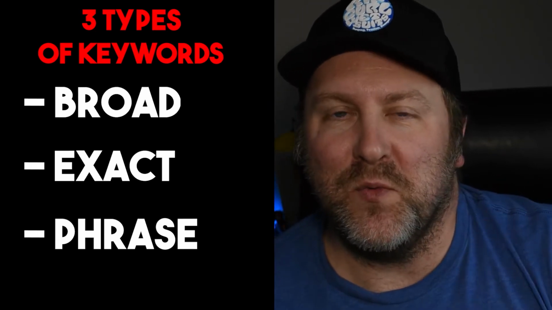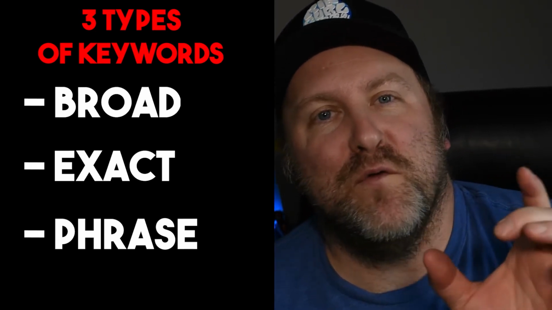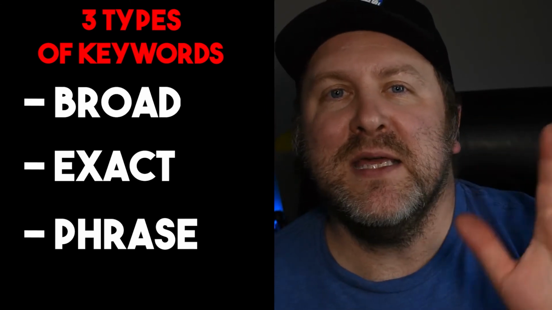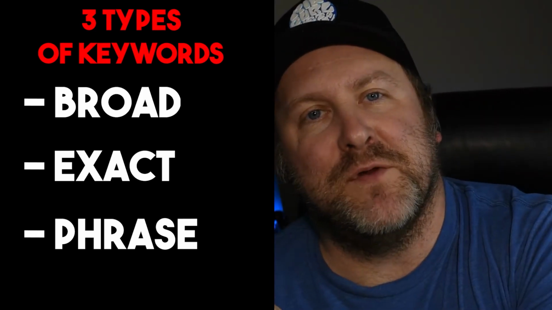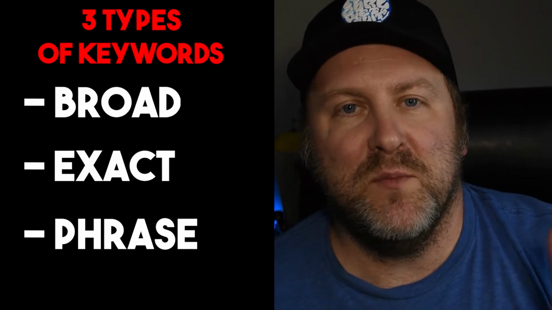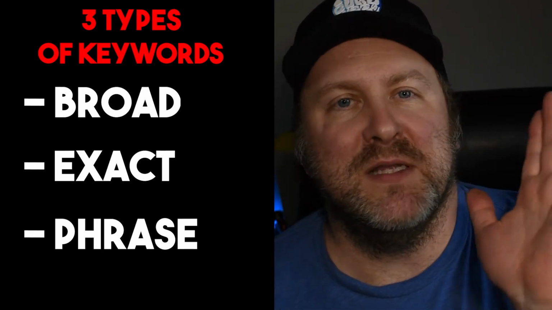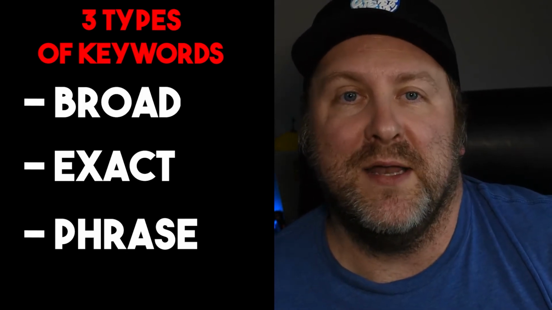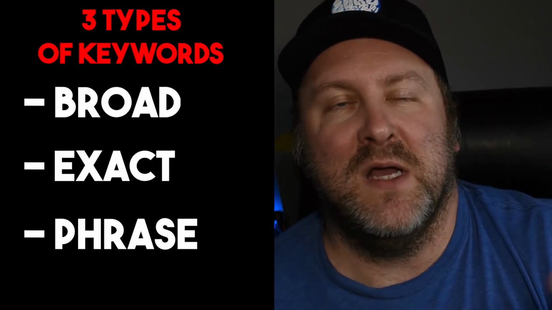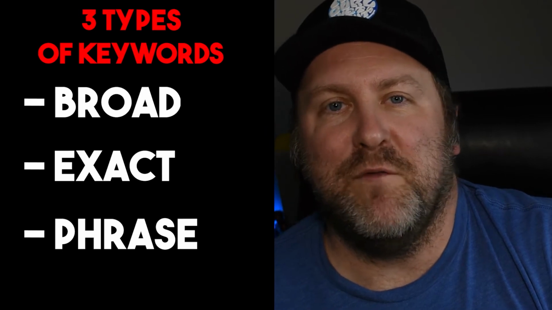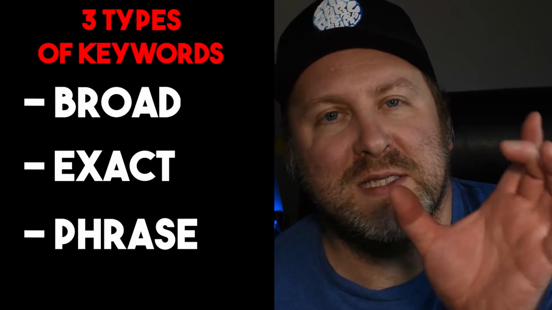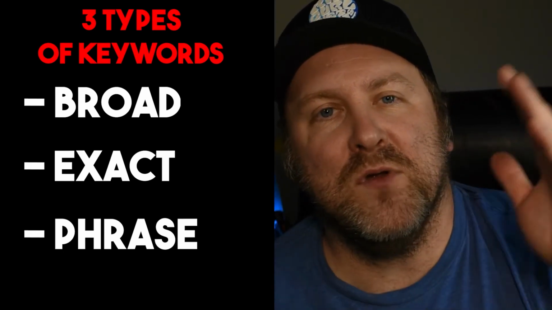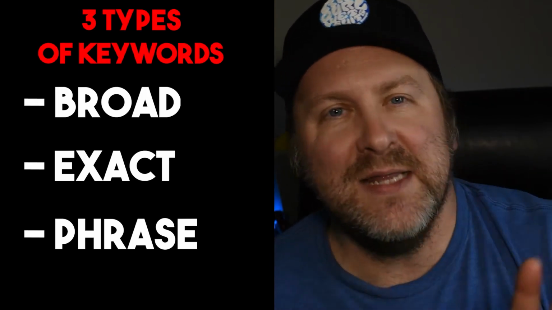Now here's the third one, phrase. With phrase, it's that exact combination of words that you pick, but anything can come before or after it. So if you put in delicious coffee cake, and they type in hot delicious coffee cake, that will trigger your ad. If they type in delicious coffee cake for kids, for adults, for whatever, as long as it has that exact phrase in it, anything they put in after or before will trigger that ad. So that is the difference.